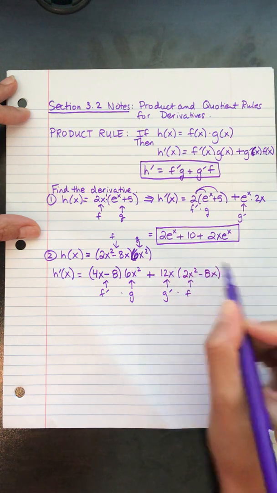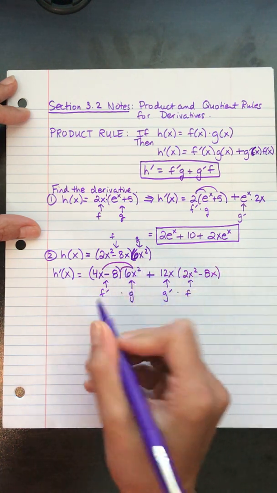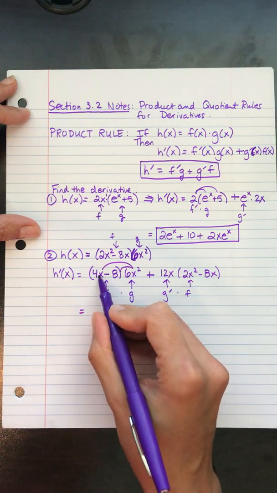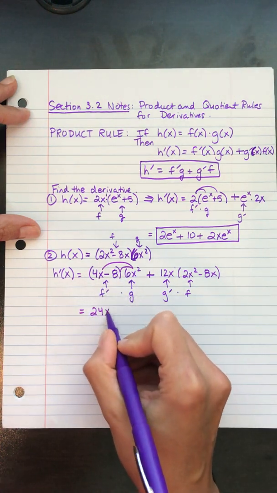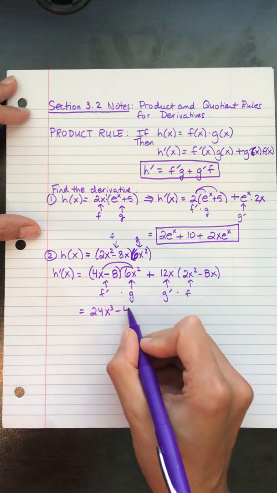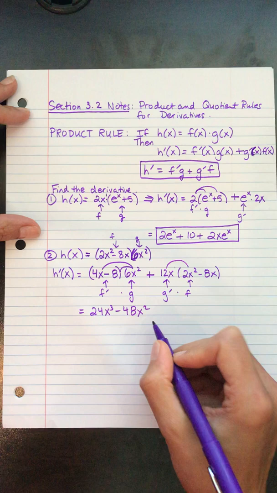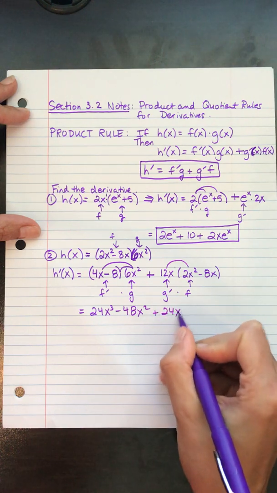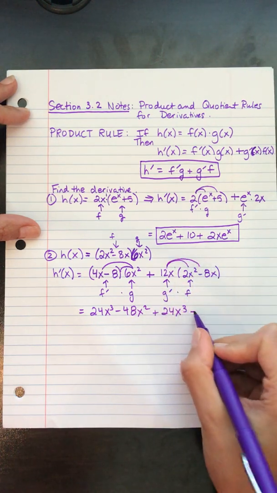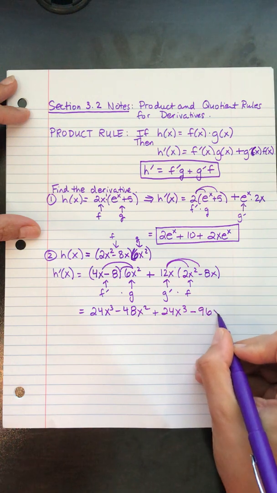And then you want to distribute, so I'm going to go like this. The answer would be, what is that, 24x to the third minus 48x squared plus 24x cubed. This will be minus 12 times 8 is 96x squared.